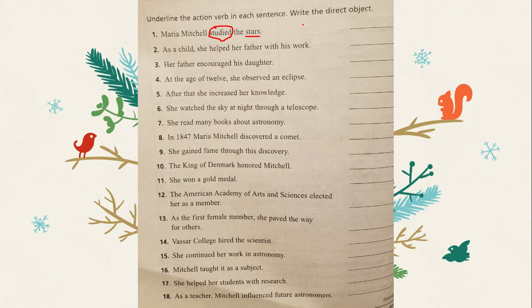Number 2. As a child, she helped her father with his work. The action is help. And who receives the action of being helped? Father. The father receives the help. Number 3. Her father encouraged his daughter. The action is encourage. And who has been encouraged? Daughter.